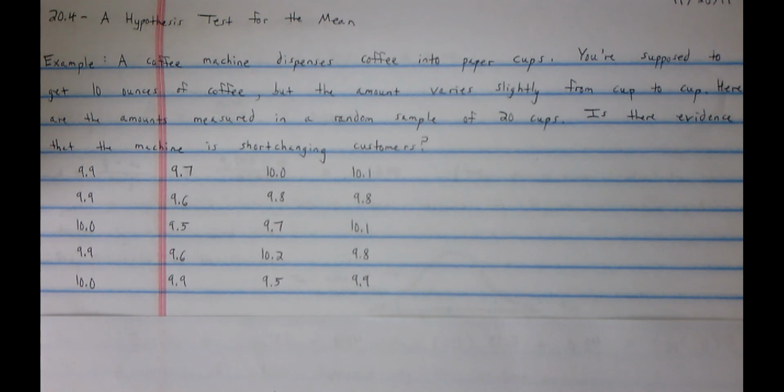We'll consider the following example. A coffee machine dispenses coffee into paper cups. You're supposed to get 10 ounces of coffee, but the amount varies slightly from cup to cup. Here are the amounts measured in a random sample of 20 cups. We'd like to know, is there evidence that the machine is shortchanging customers?